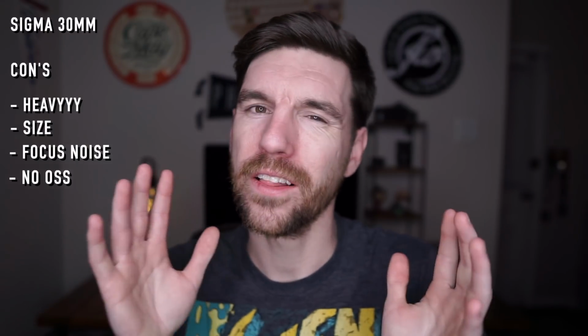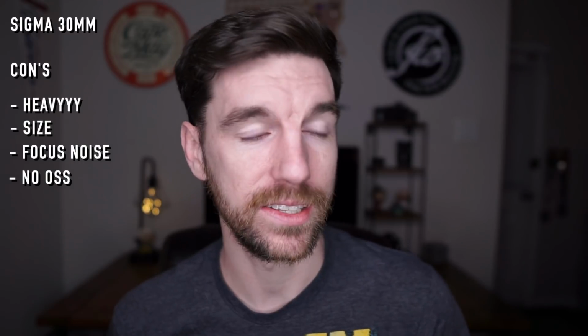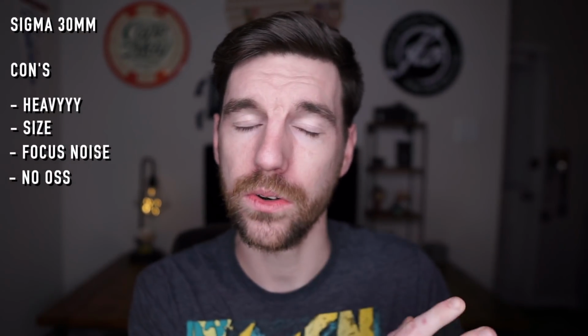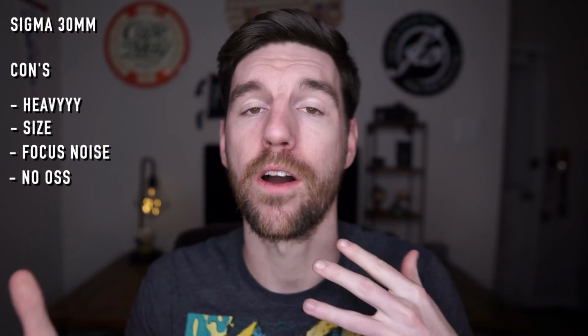Another con is it does not have OSS. Now, I feel like a lot of people wanted me to go over this, but in my personal use of these lenses, it's not the biggest deal in the world. With the Sigma, I either go down to f1.4, let more light in, and I can shoot at a little bit faster of a shutter speed. And with the Sony, with the OSS, I can slow down my shutter speed a little bit, and I can shoot at f1.8, which is as low as it goes, and I can get relatively similar results from both lenses.